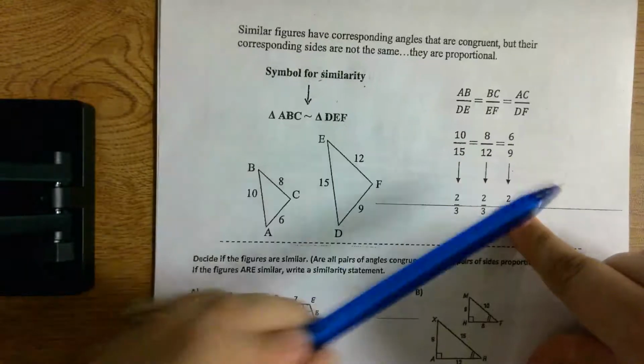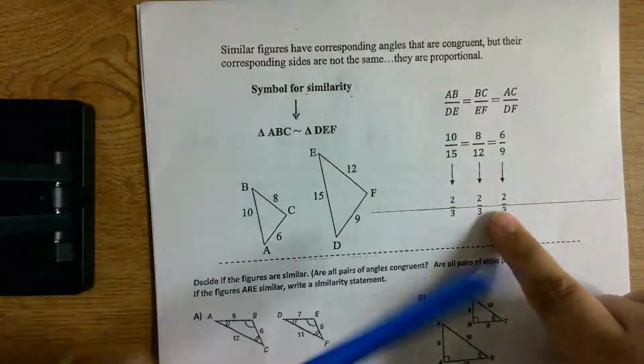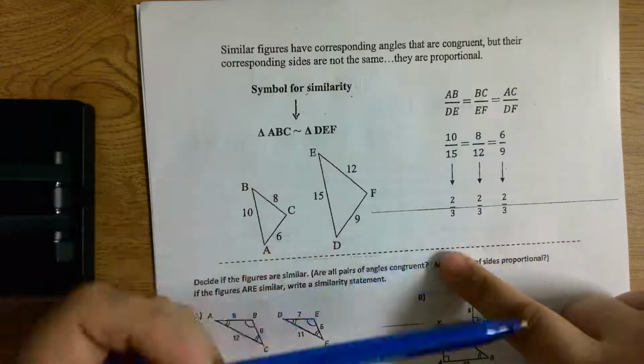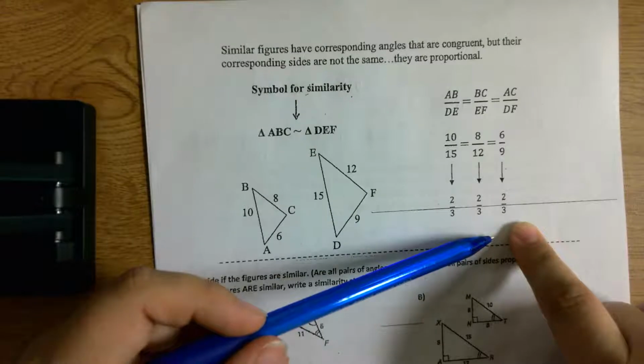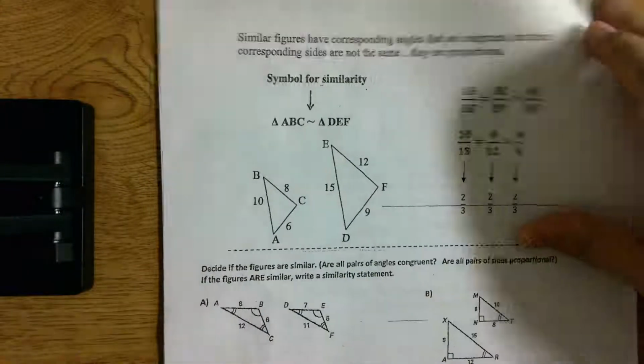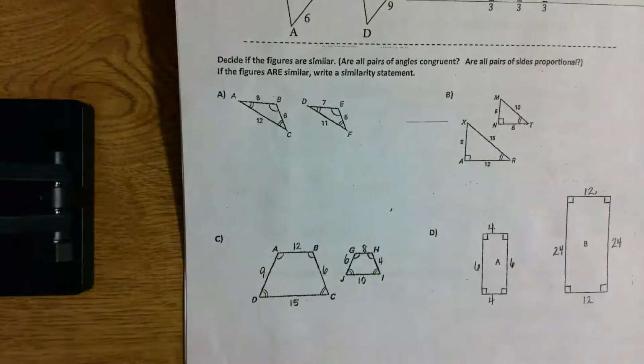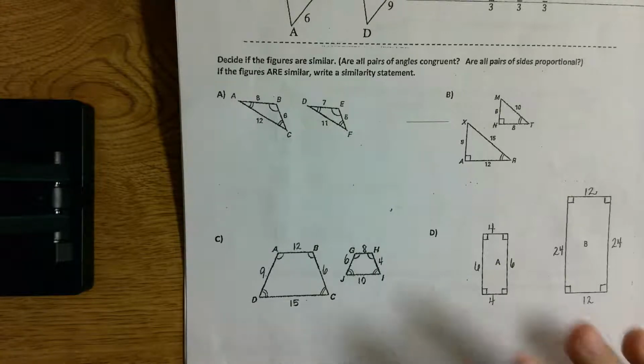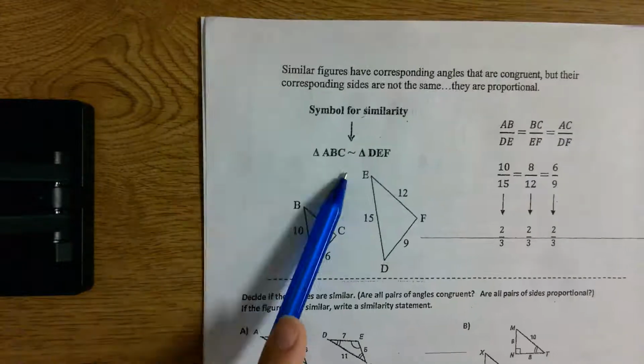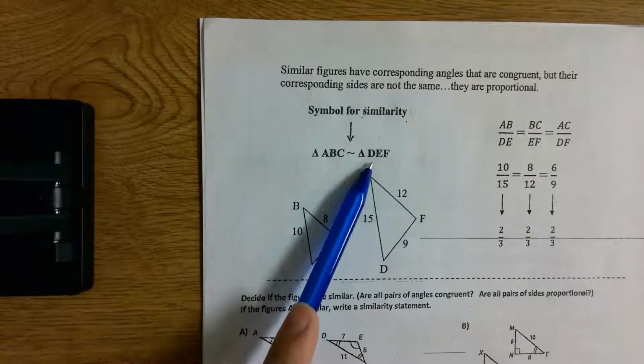So the way that we recognize that they are similar is we create fractions and make sure they all give us the same ratio. So if we come down here, we're going to decide if the figures are similar, which means that we're checking, are all of the pairs of angles congruent? Are all the sides proportional? And if they are, we need to write a similarity statement like they did above, where they wrote triangle ABC is similar to triangle DEF.